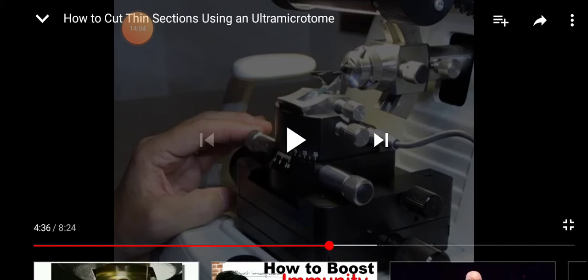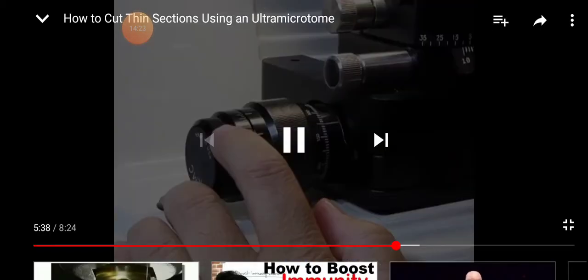Okay, after all the adjustments are done, and after all the setting of the instrument, then we put it in the automatic mode. Position it so that we're not accidentally going to hit some other place of the block. Approach slowly and carefully. Use the stage.